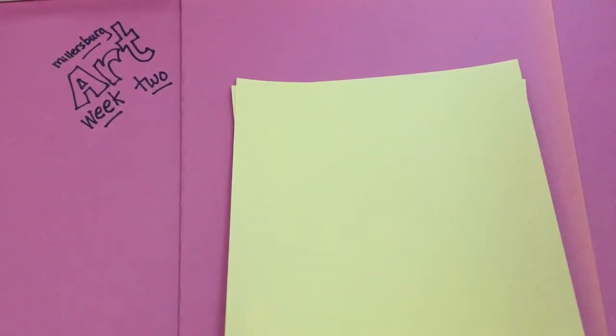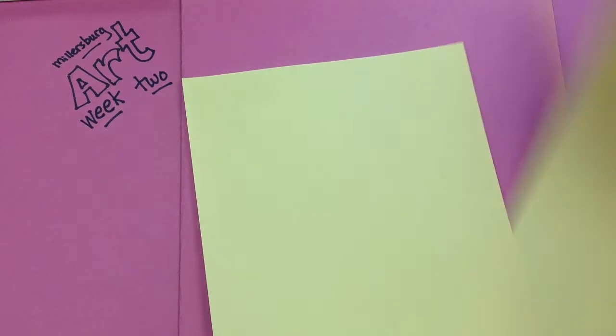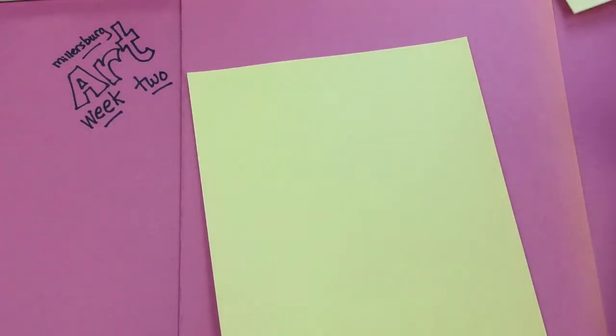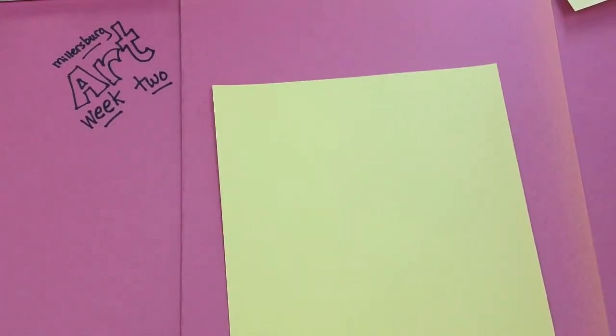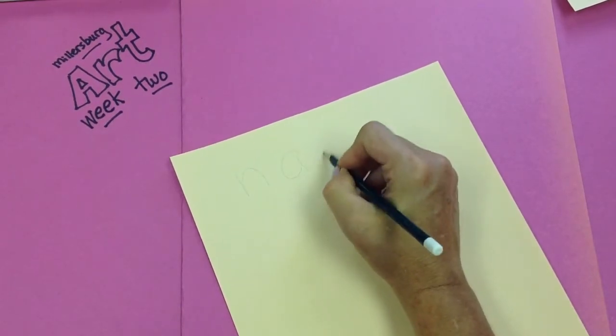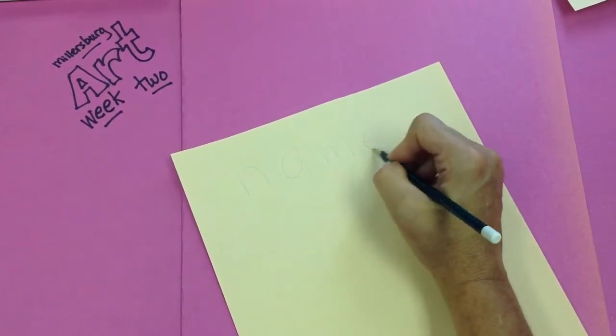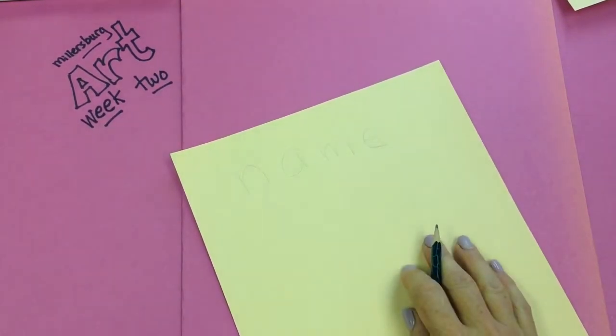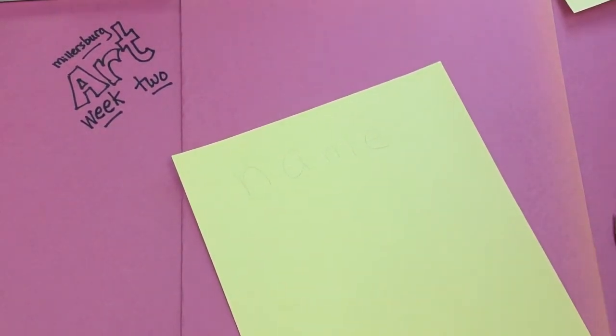So the first thing you need to know how to do is to draw your name in a bubble letter or a block letter. If you don't know how to do that, let me show you. I'm going to write the word name just like I would normally write it. I'm not sure if you could see it with my pencil. Let me draw it in marker so you can see it.